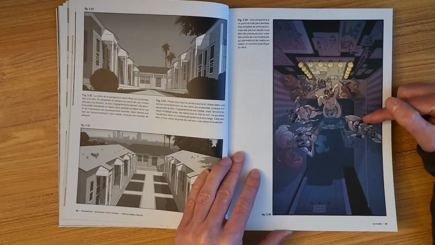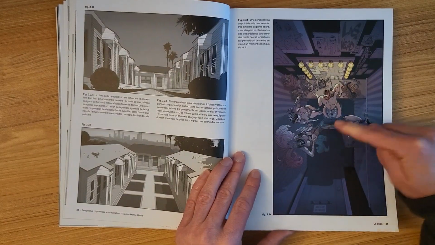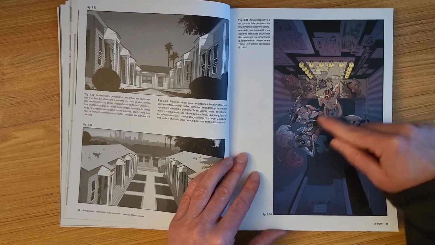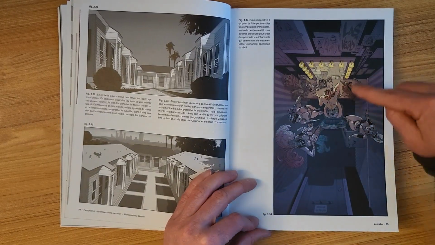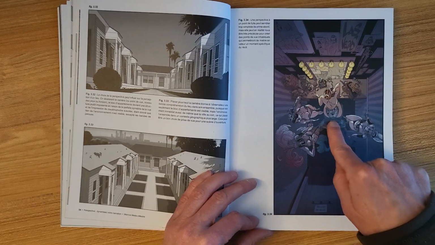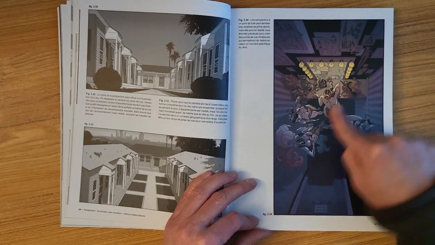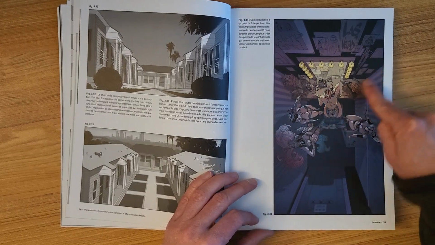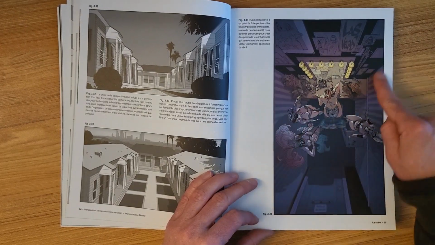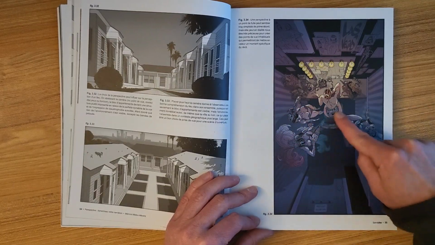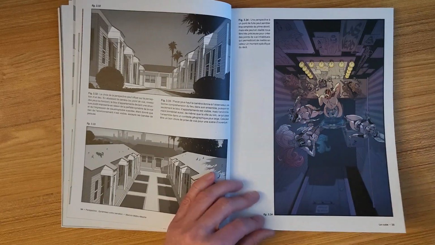And here is completely from the top, so it could be like a security camera looking down, so the vanishing point is through the floor like this, around here, and the characters also are going from top to bottom.